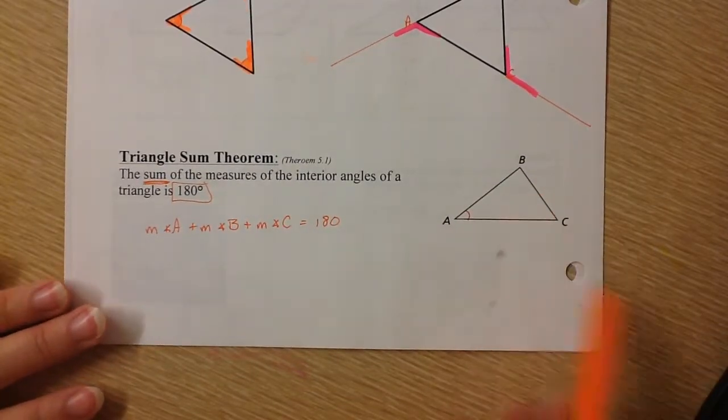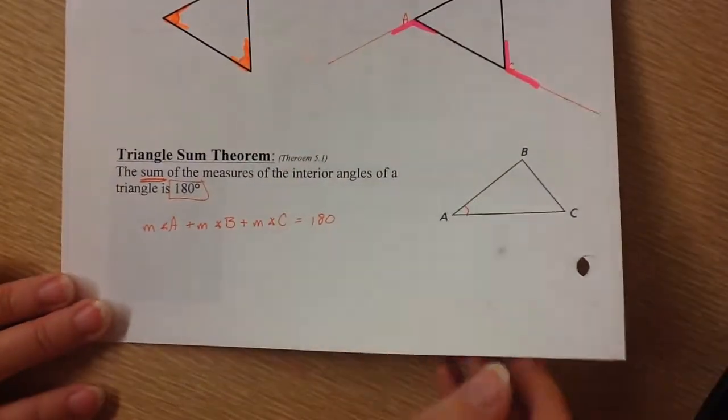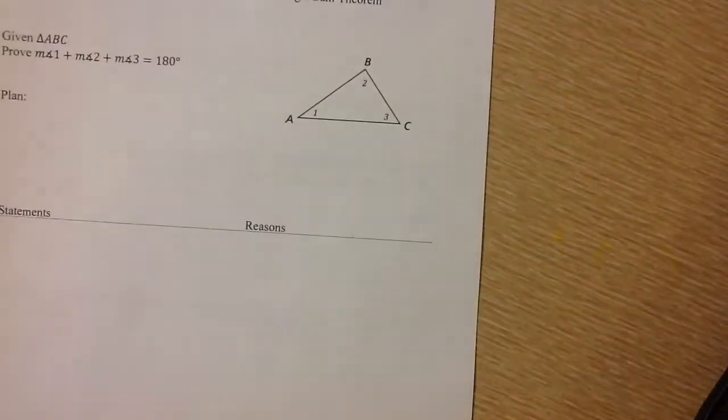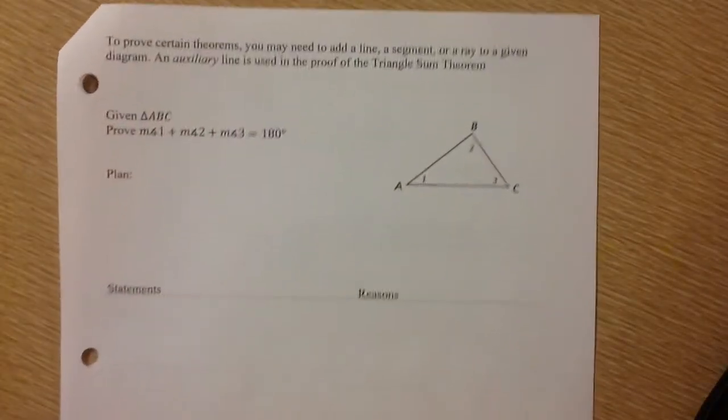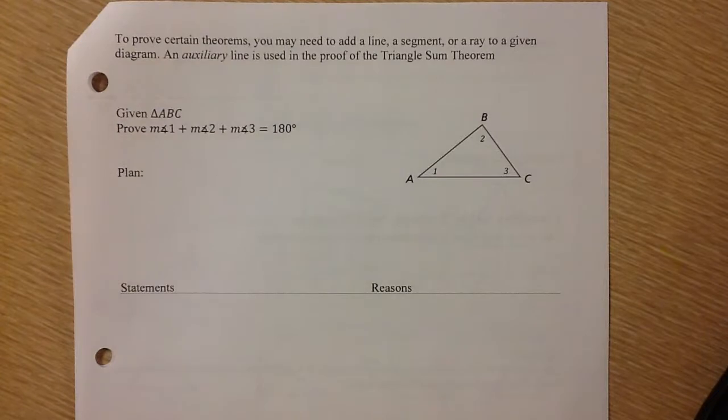Okay, and we're going to look at actually a proof of that theorem. This might be a good proof to know, so you might want to put a star by this in your notes. To prove certain theorems, sometimes you need to add a line or a segment or a ray or something to the picture to be able to prove it.